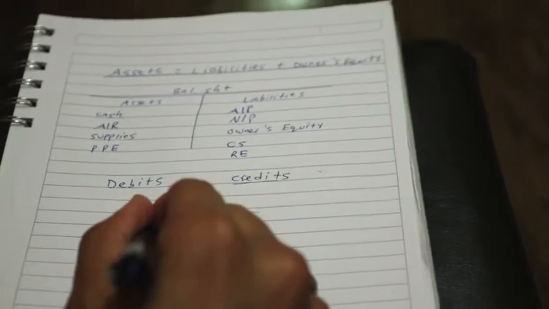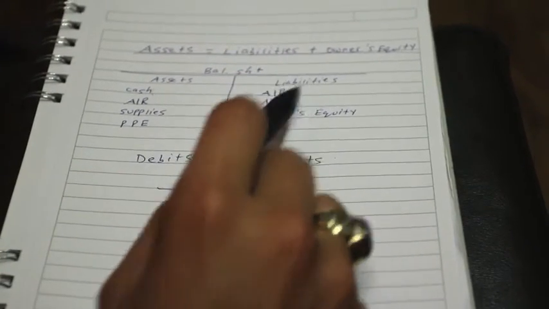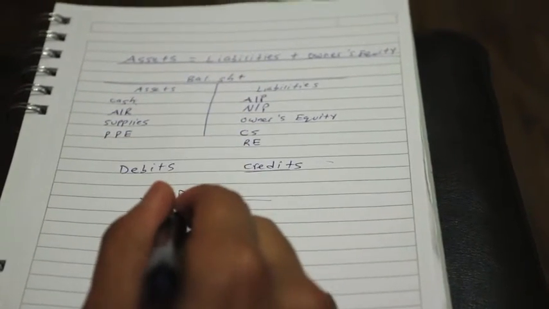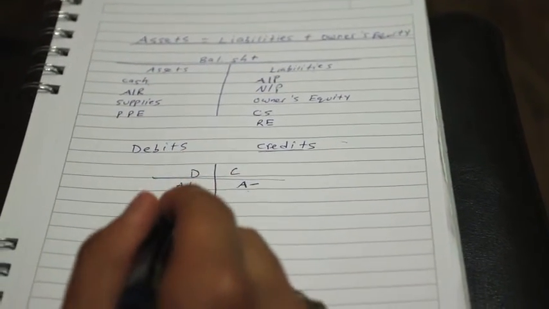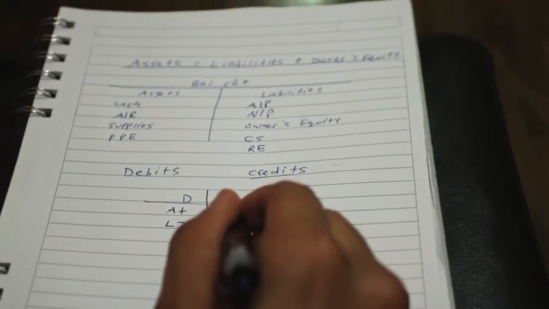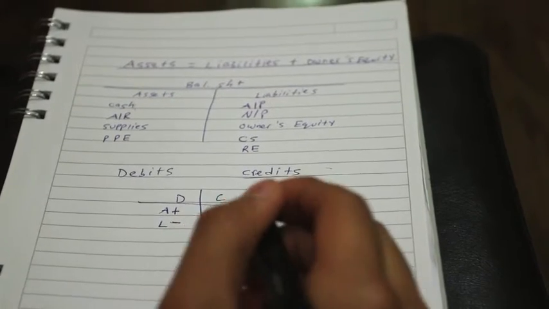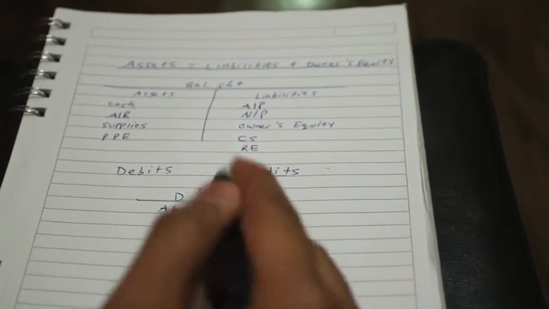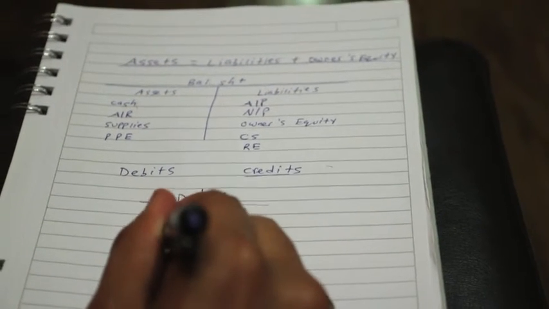Now, because liabilities and owner's equity are on the opposite side of the balance sheet as assets, it has a different effect. When liabilities go down, you debit the liability. When liabilities go up, you credit. Similarly, because liabilities and owner's equity are on the same side, they have the same effect.